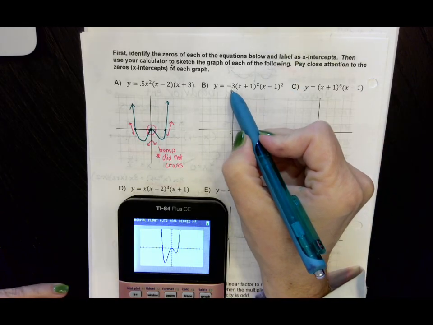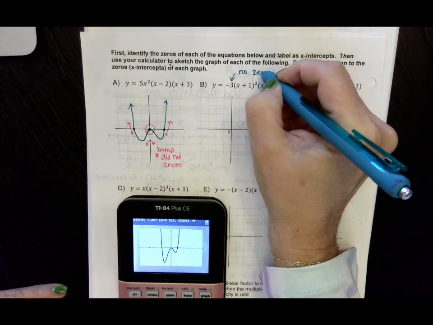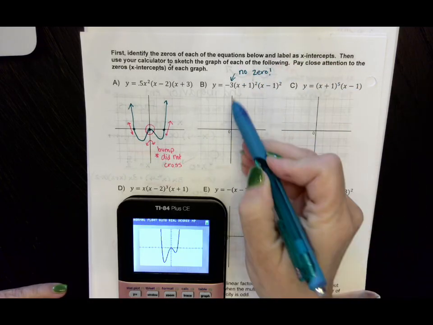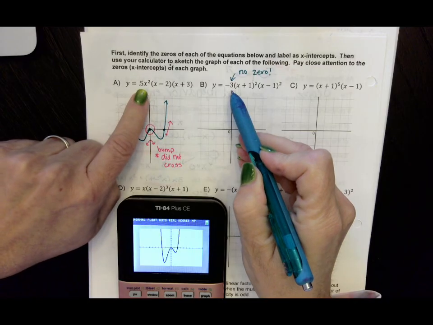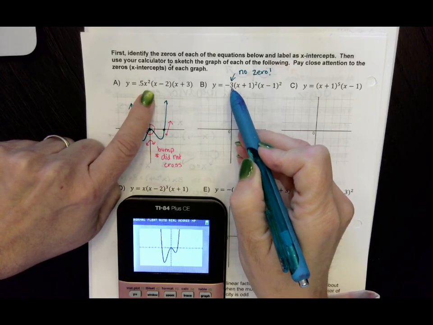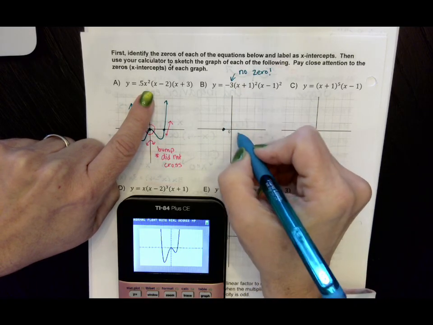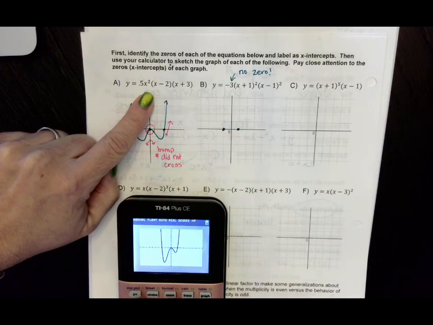So I do not have a 0 here. This is no 0. Why? Because there's no x. If I go over here, I have x squared, so I have a 0. This is not a 0. So my zeros happen at -1 for this guy and +1 for this guy. All right, let's plug that in.